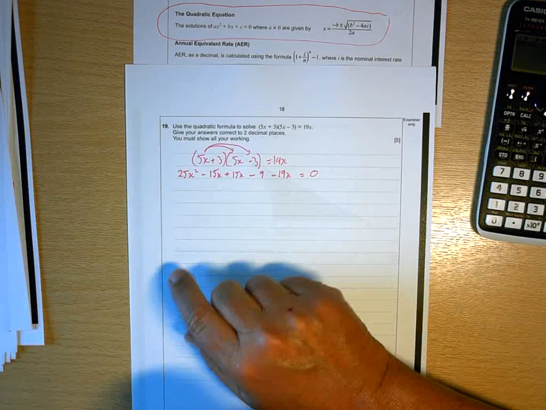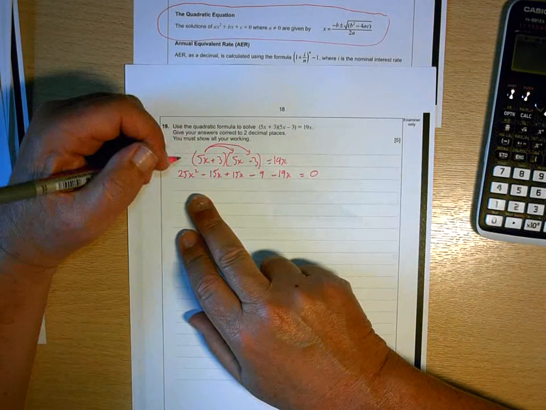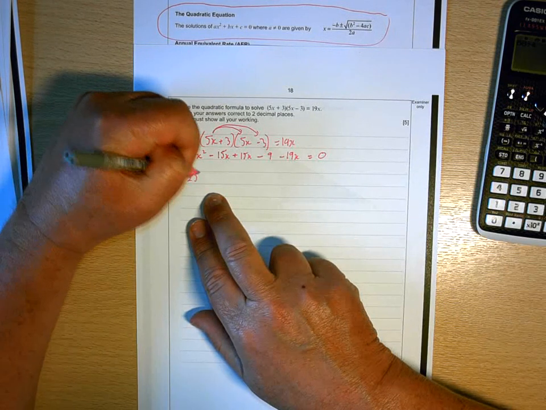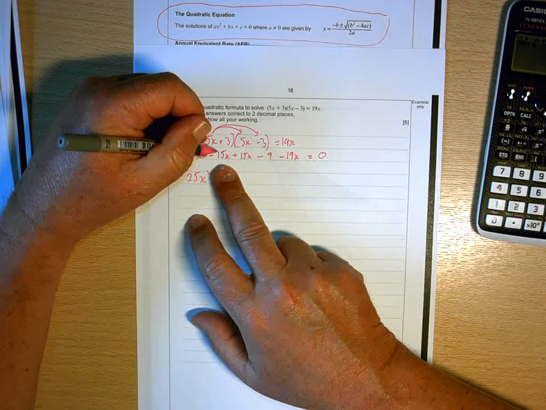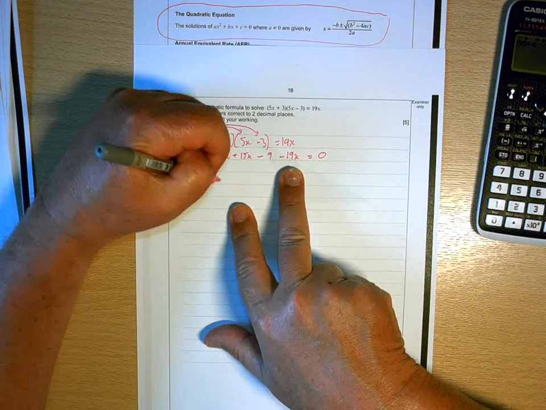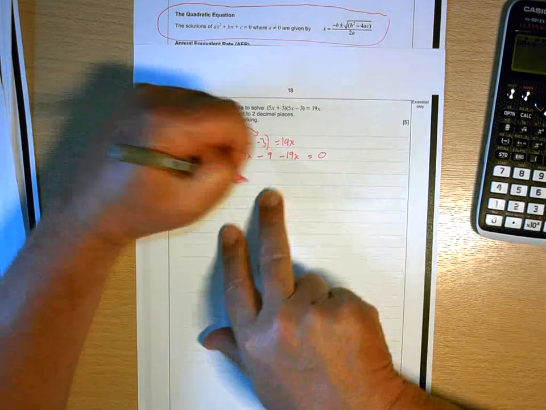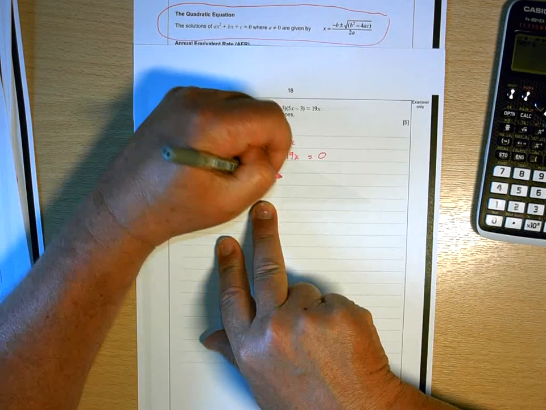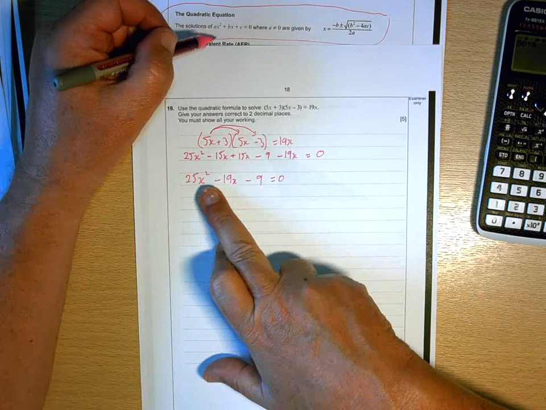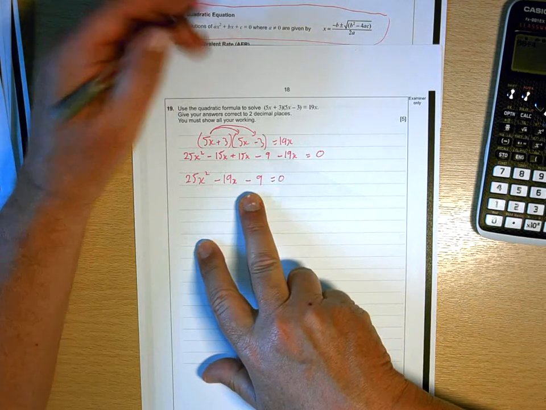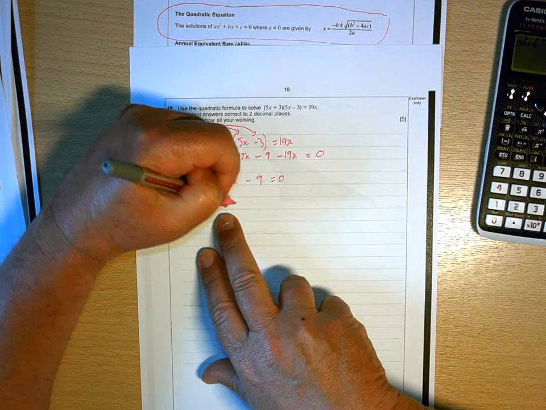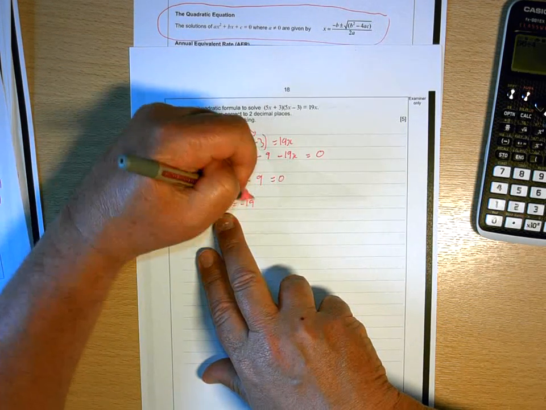Okay, let's see what I can do to tidy this up. There's only one x squared term. Minus 15x plus 15x is 0 x's, but I've got a minus 19x there. Take away 9 equals 0. So now I've got it in the form ax squared plus bx plus c, where a will be 25, b will be minus 19, and c would be minus 9.